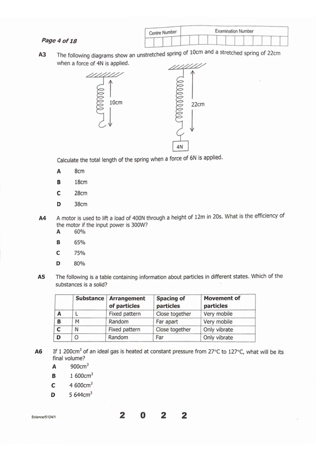So now after a force of 4 newtons was hung on this spring, the spring stretched from 10 centimeters to 22 centimeters. Now the question is, calculate the total length of the spring when a force of 6 newtons is applied.